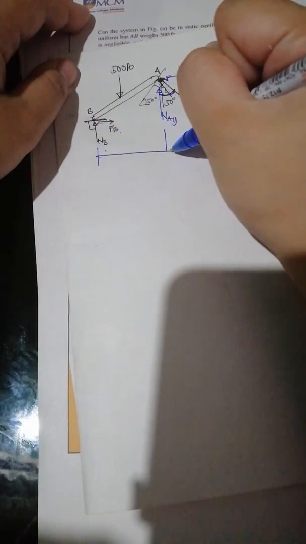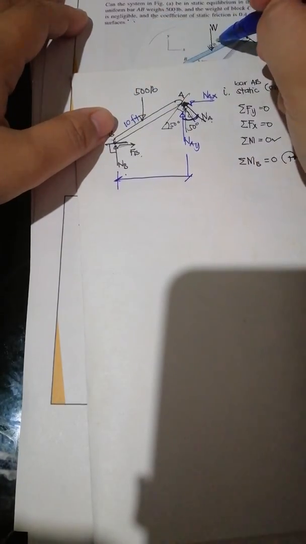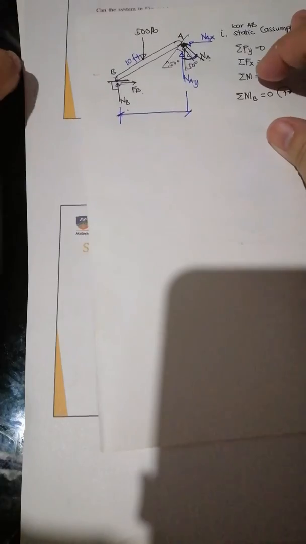We need to get the perpendicular distance of NAY about B. Since the whole bar is 10 feet as shown in the problem, and bar AB lies 30 degrees with respect to horizontal, the perpendicular distance of NAY is 10 cosine 30. For NAX, the perpendicular distance about B would be 10 sine 30.